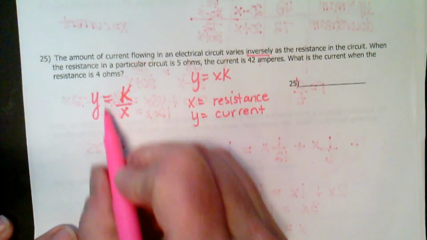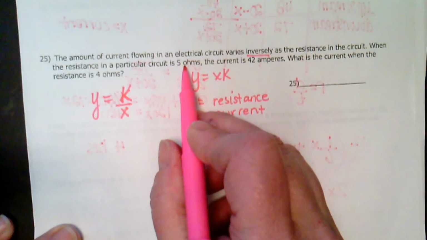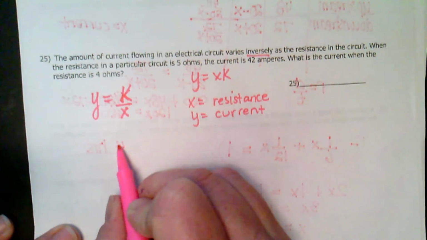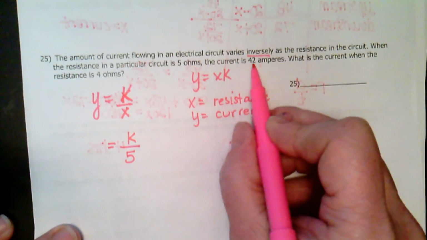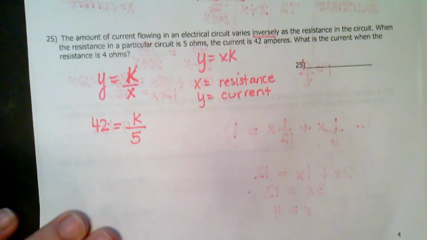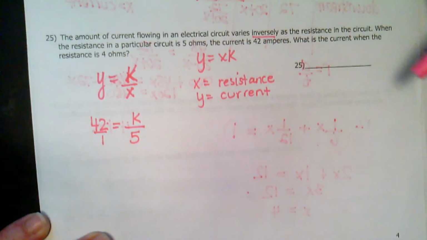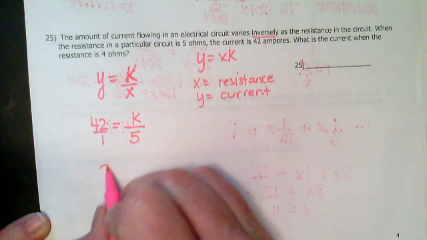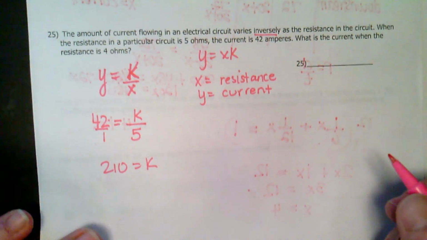Alright, so using this formula, they tell us that the resistance is 5, so that means 5 is going down here, and they tell us the current is 42. We can cross multiply if you want. 42 times 5 is 210. k times 1 is k. So our k value is 210.